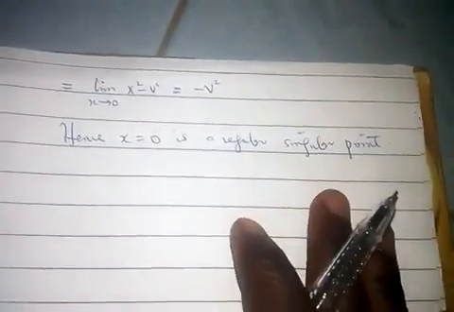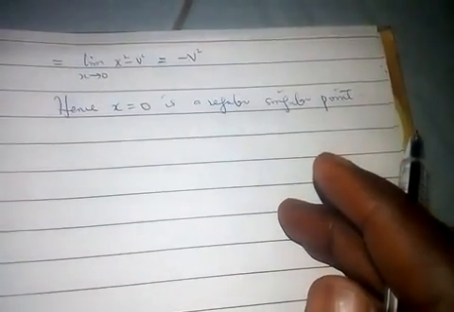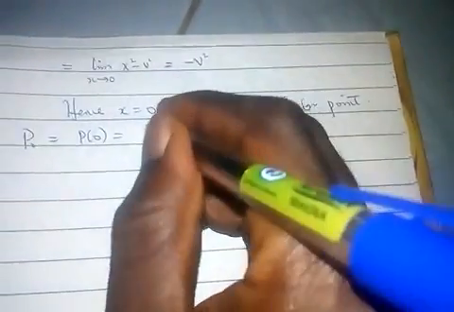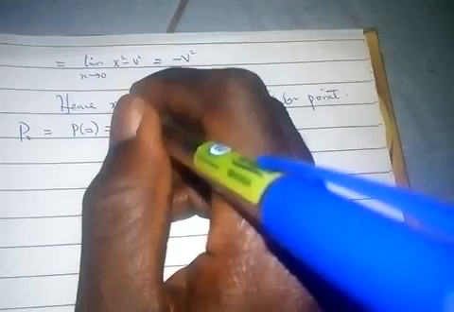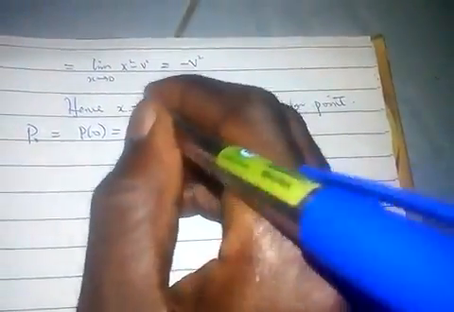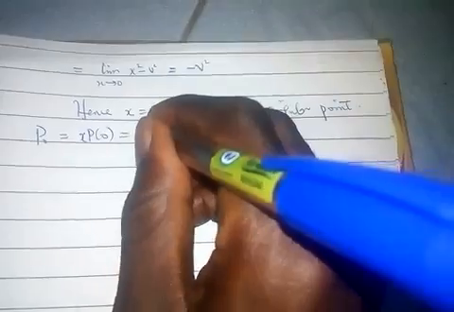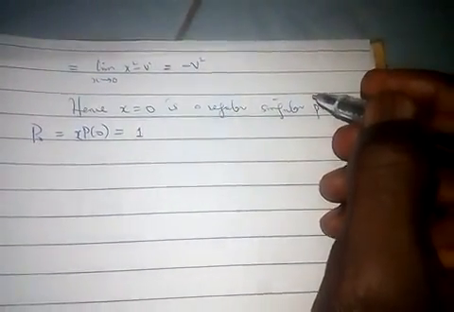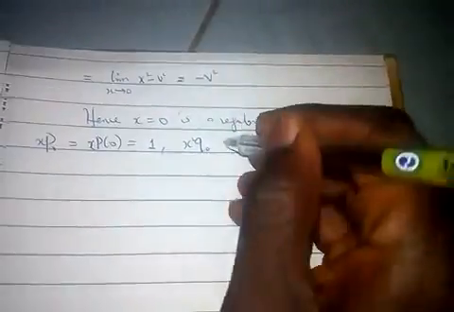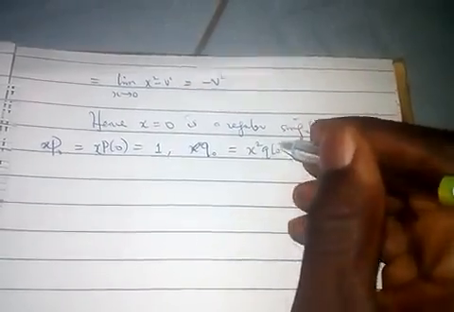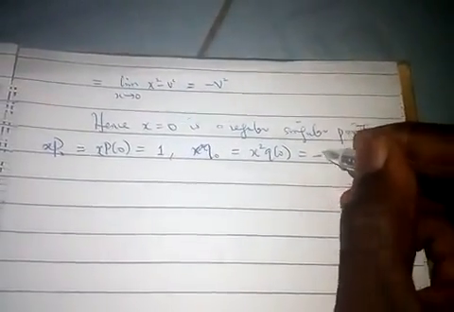Okay, so in this case we get the indicial equation, but before then we need to get our p naught, which is equal to p of 0, x p of 0, and is equal to 1, and x squared q naught equal to x squared q of 0, and which is equal to minus v squared.